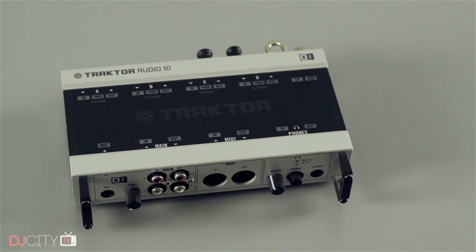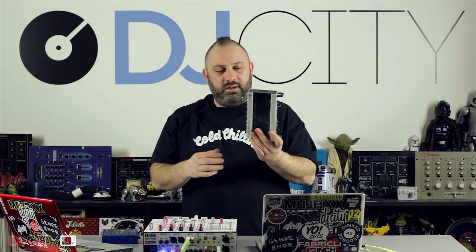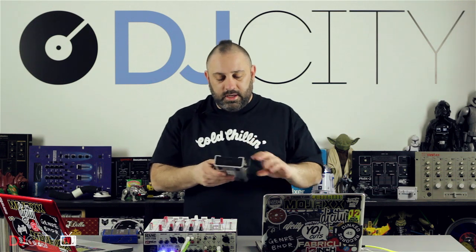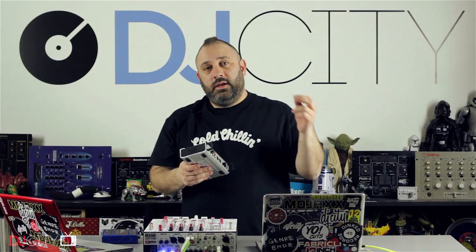So we'll look at some standalone interfaces and how they will work with it as well. Now, of course, bear in mind that I do still wholeheartedly recommend you have 2 computers, one for DJing and one for your streaming. So I wouldn't recommend really using these on the same machine at the same time. But yeah, the Audio 10 from Native Instruments, this one has main channels 1 and 2, left and right, on line level RCA inputs. So you can totally run your output from your mixer into the inputs, main, in and out, and that will feed into OBS just fine.